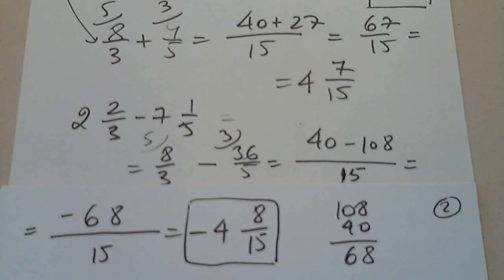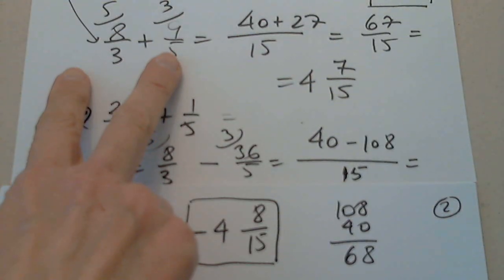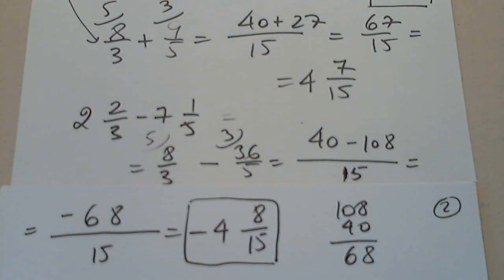In the same way, we subtract two negative mixed numbers. This is one positive, one negative. Two positives, two negatives will be the same. Any questions so far?